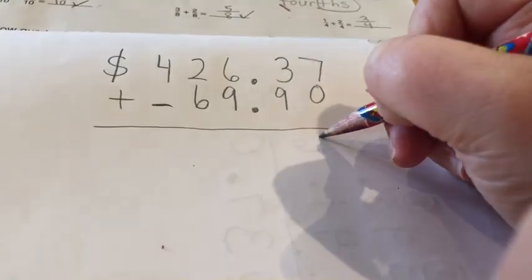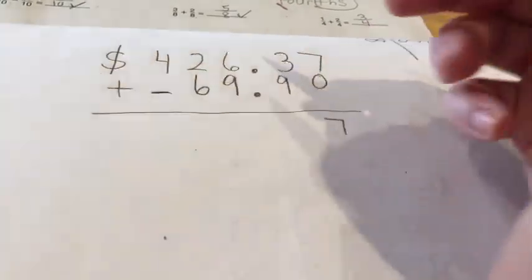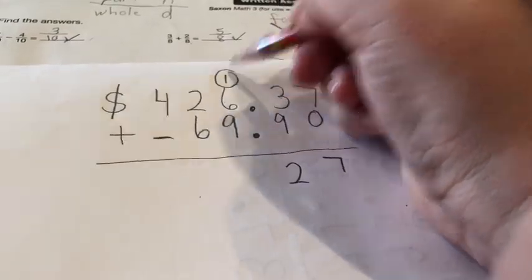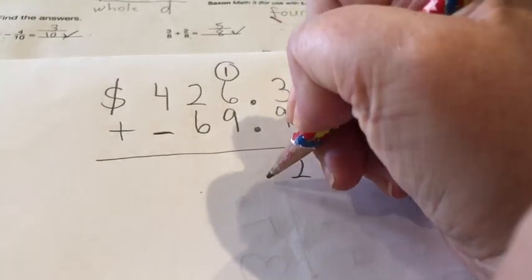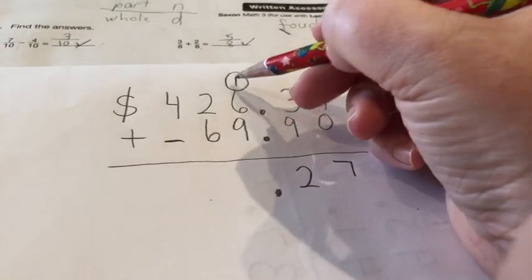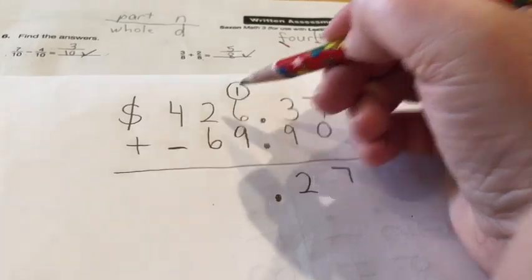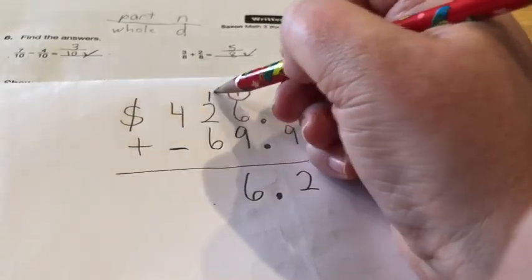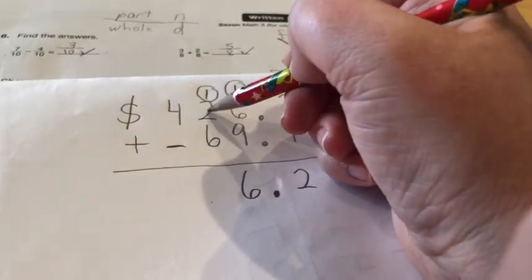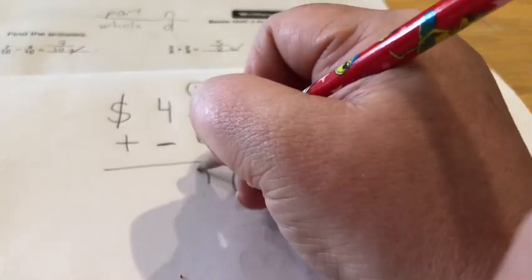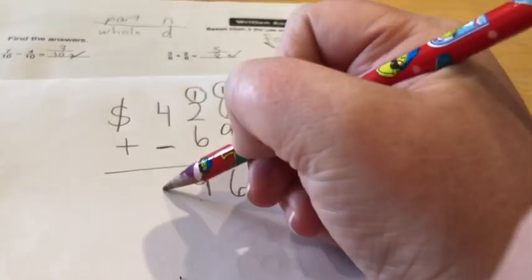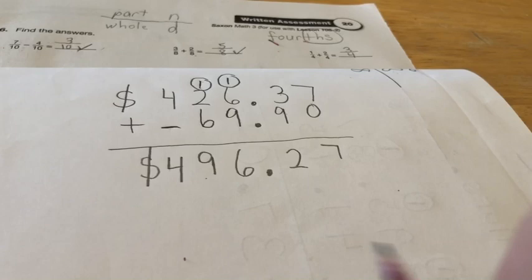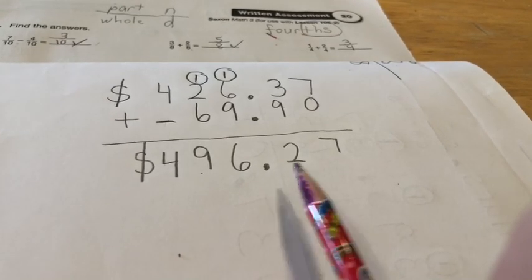7 plus 0 is 7. 3 plus 9 is 12. So my 2 goes down, my 1 goes to the rooftop next door. I can go ahead and line up that decimal and drop it down. 1 plus 6 is 7. Plus 9 is 16, so my 6 goes down. My 1 goes to the rooftop next door. 1 plus 2 is 3, plus 6 more is 9. And then 4 plus nothing is 4. And don't forget your $, or I'll pay you in jelly beans. So $496.27.